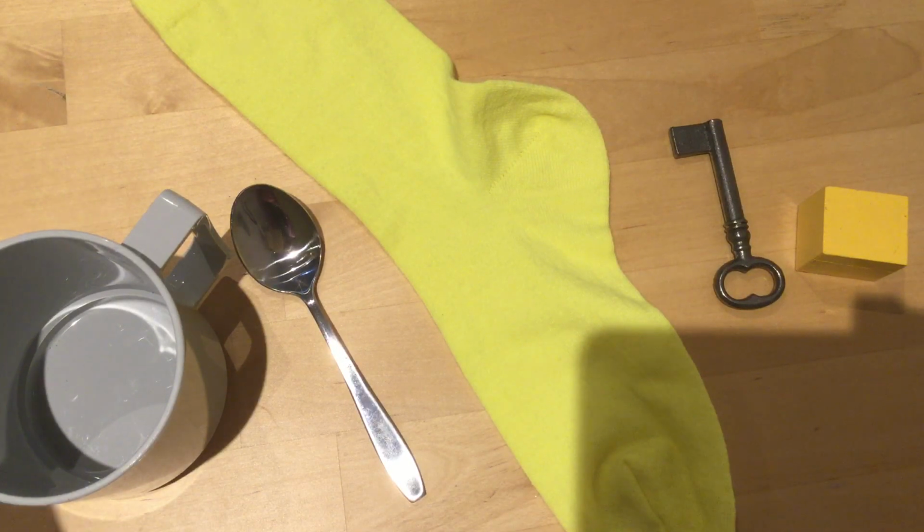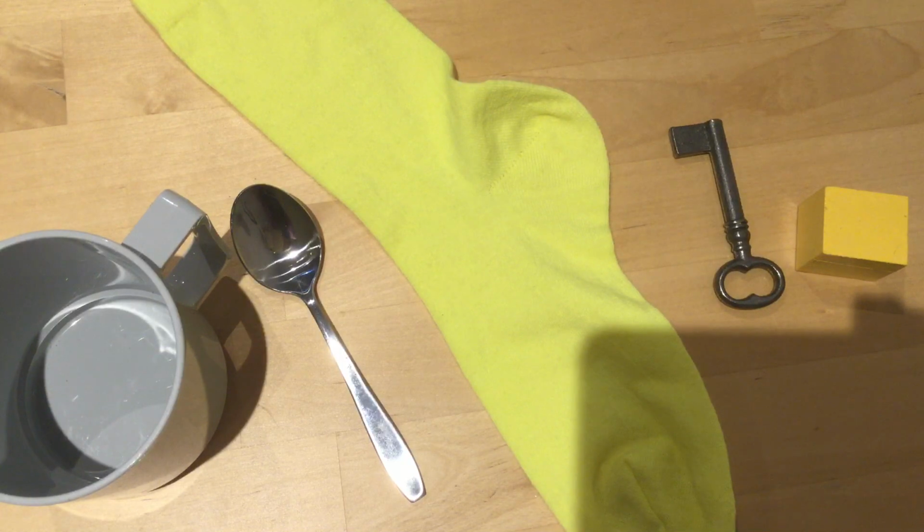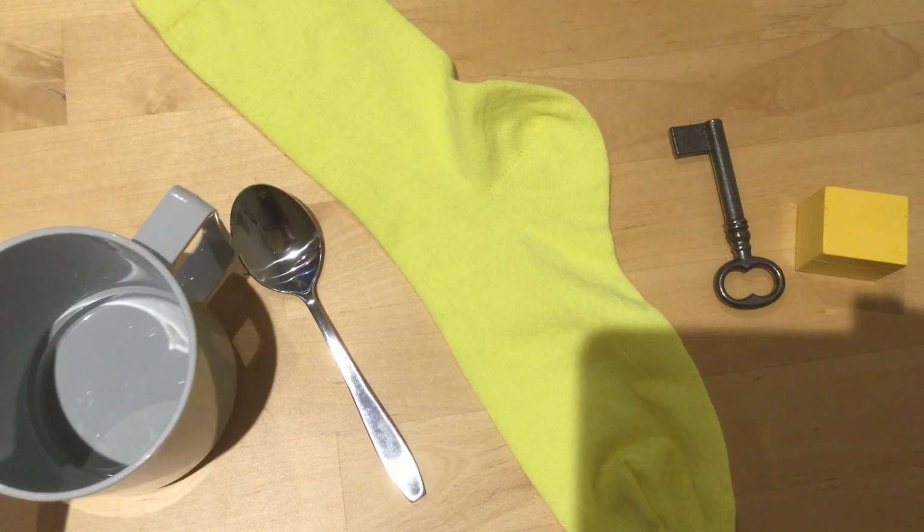Now, on the sheet, it does tell you exactly what you need, and I would lay them out on the table like this. Perhaps a little bit more spread out, but just because of the angle of the camera, they've got to be a little closer together. And I'd ask the child to tell me what each thing was without touching them. They're not allowed to touch them. They have to name them just by looking. They can name them in any order that they like. They don't have to start on the left with the cup.